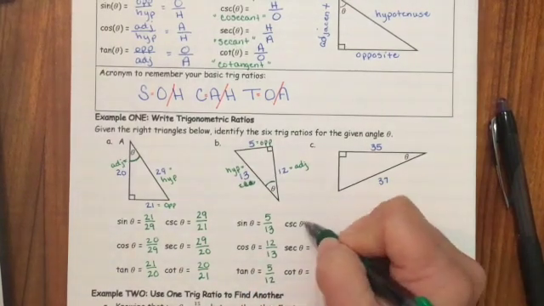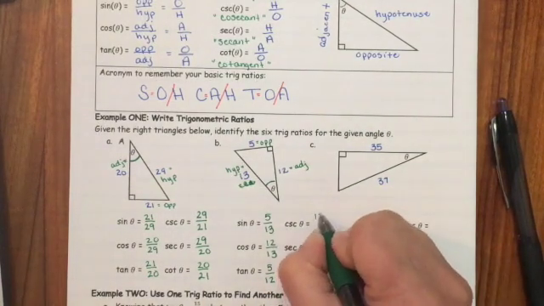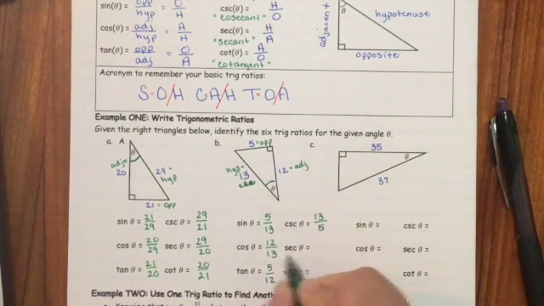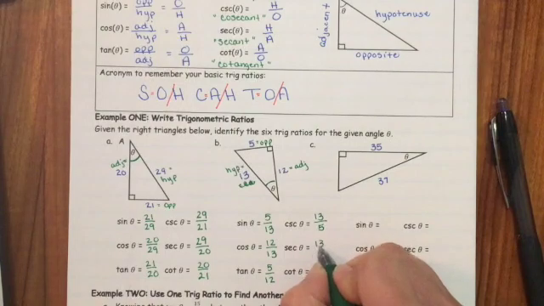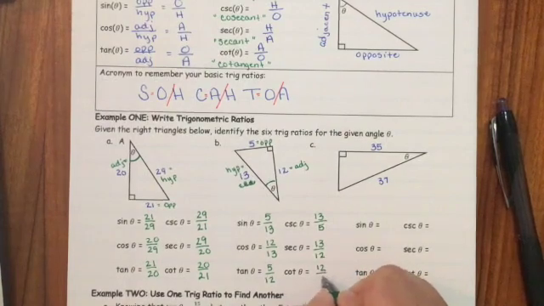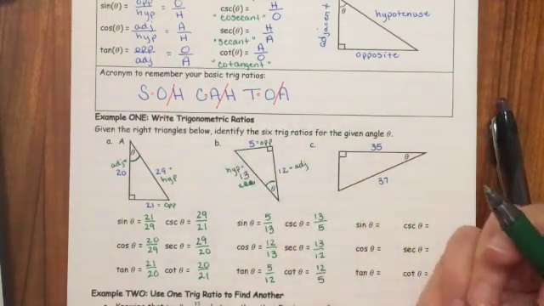Okay, cosecant is the reciprocal of 5/13, so now we're going to write 13/5. Secant is the reciprocal of cosine, so we rewrite this one 13/12. And cotangent is the reciprocal of tangent. We rewrite this one as 12/5. Those are the 6 trig ratios for this angle theta in this particular right triangle.